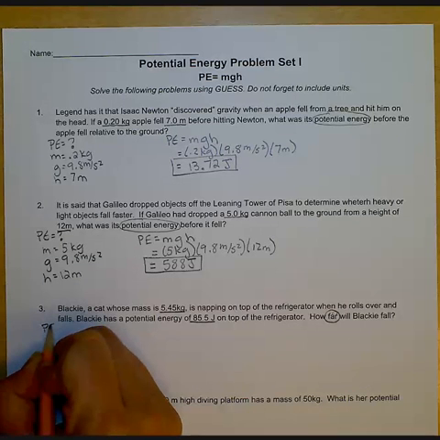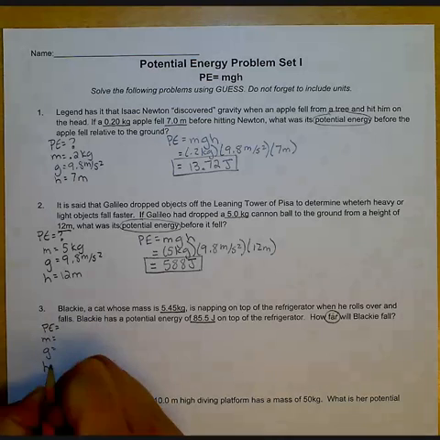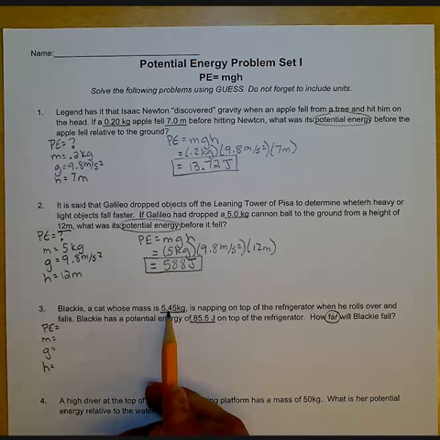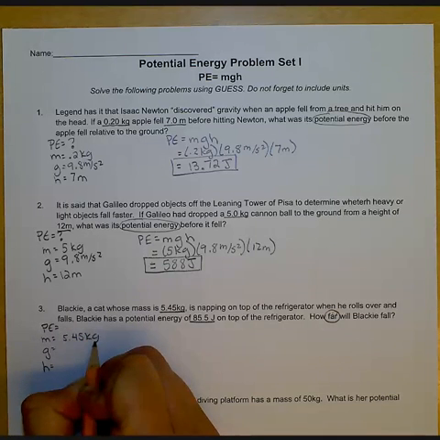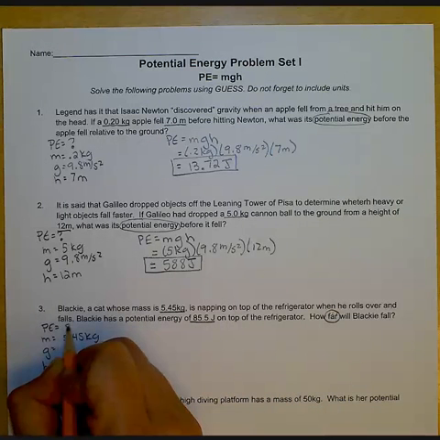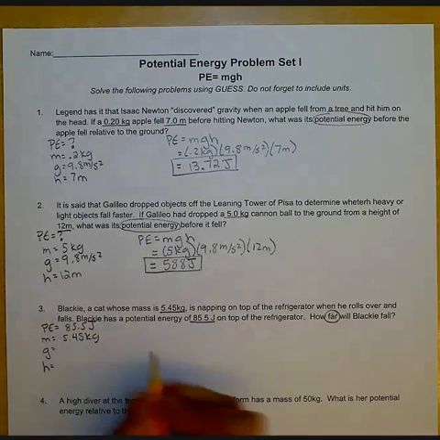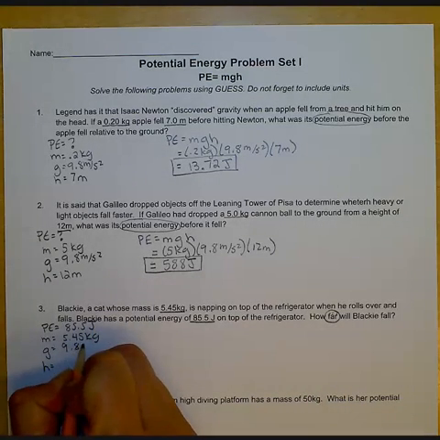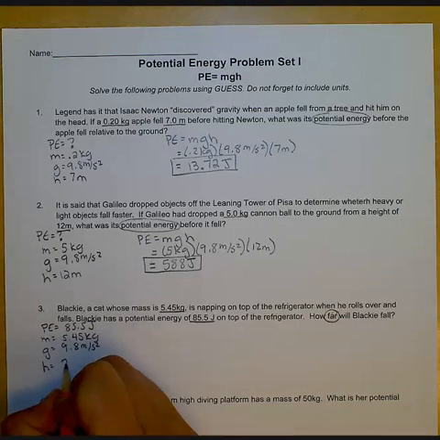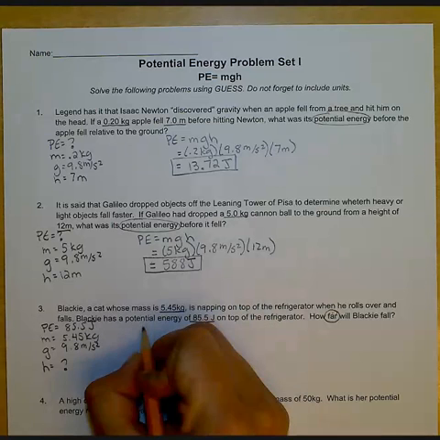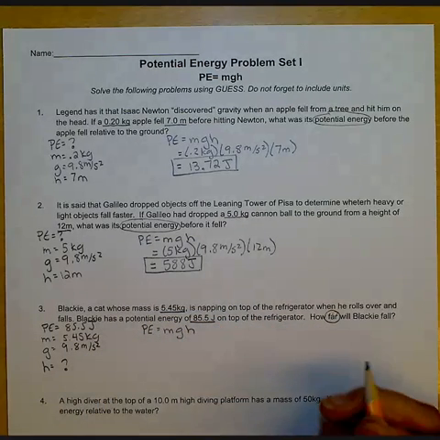So let's go ahead and write out all our givens and our unknowns over here, and we're going to piece it all together. So mass is 5.45 kilograms. Energy is going to be 85.5 joules. Gravity, I'm assuming Blackie the cat lives on Earth, so it's 9.8 meters per second squared. How far is he going to fall? So that's what we don't know. I'll write in my equation and substitute what I already know.